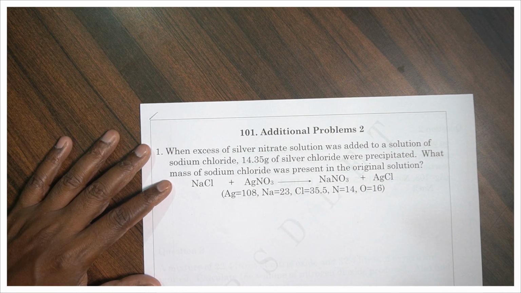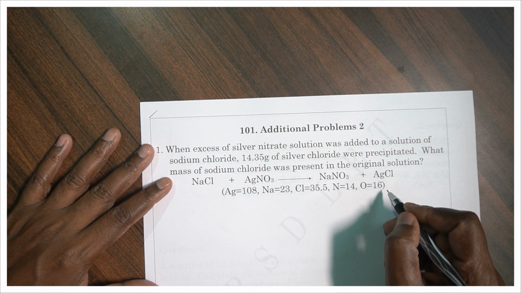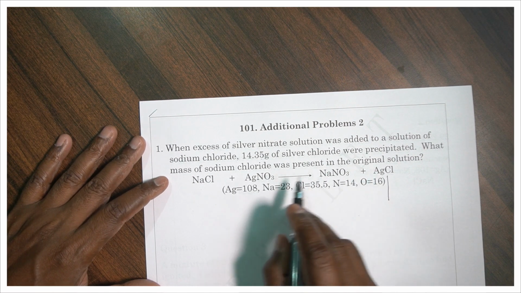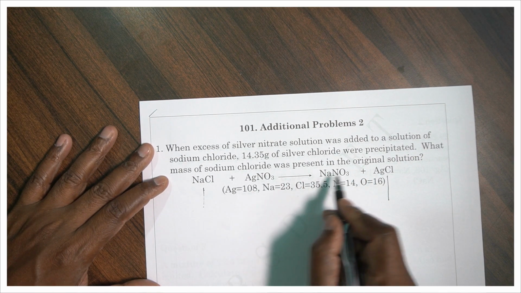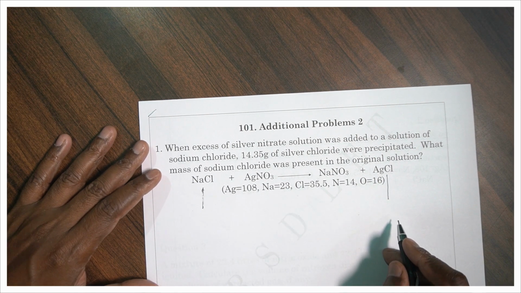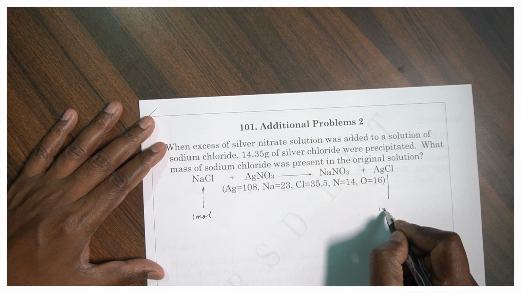Okay. So how to find out this? They are giving the weight of silver chloride, the weight of AgCl, and they are asking the weight of NaCl, how much sodium chloride was present. So it is backwards. Okay. So let us first calculate number of moles. This is 1 mole and this also is 1 mole.